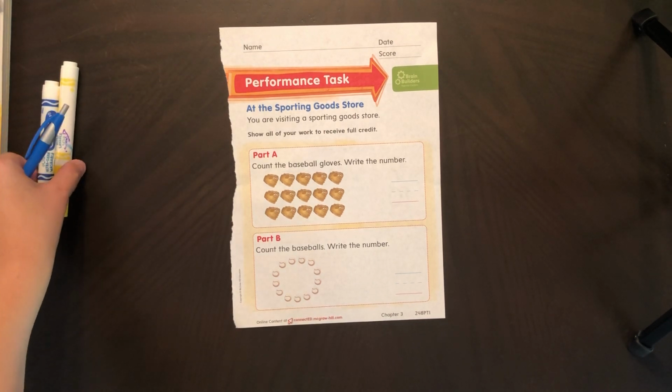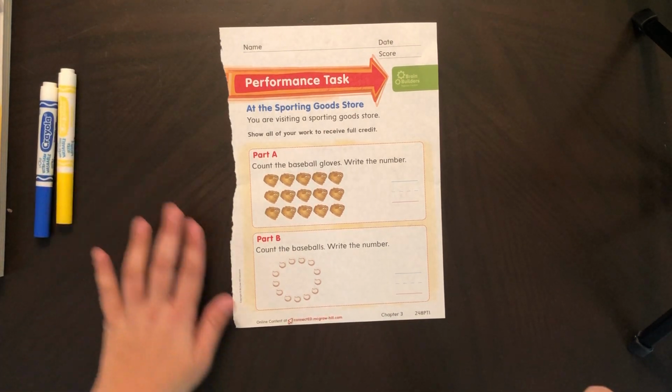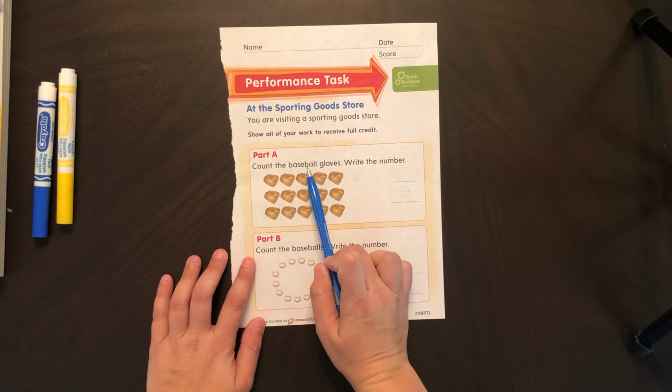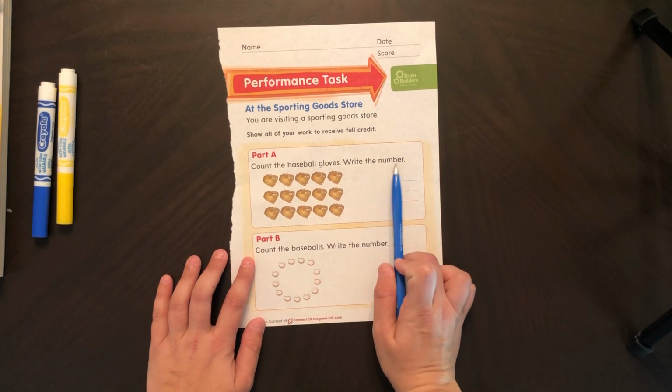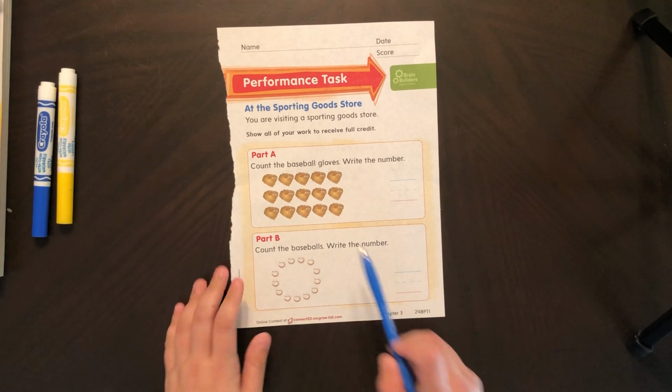I have some markers over here because I'm gonna need those in a minute. Okay, so it says, count the baseball gloves, write the number. Easy enough. I want you guys to help me count.